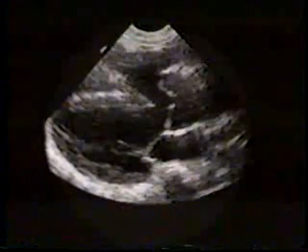Note here right ventricular hypertrophy, large subarterial ventricular septal defect with a dilated overriding aorta. The left ventricular size appears normal. This is the parasternal long axis view of a patient with tetralogy of Fallot.